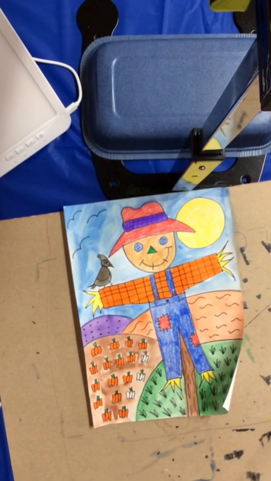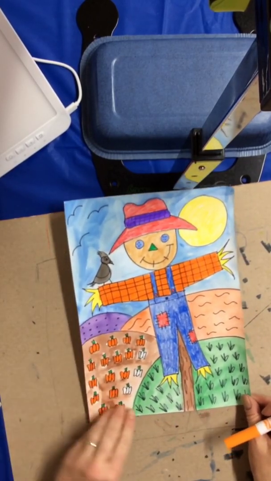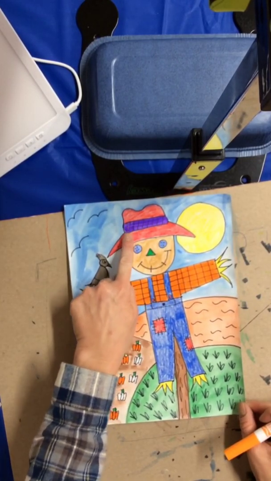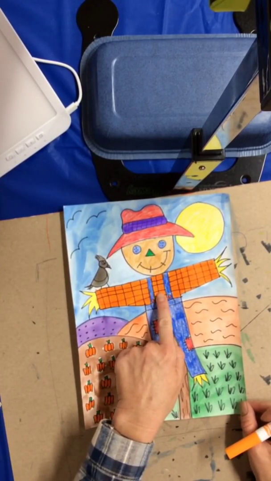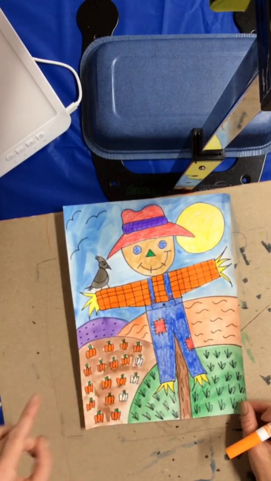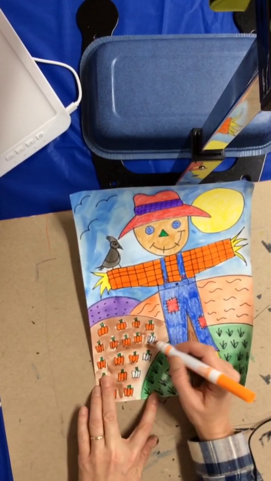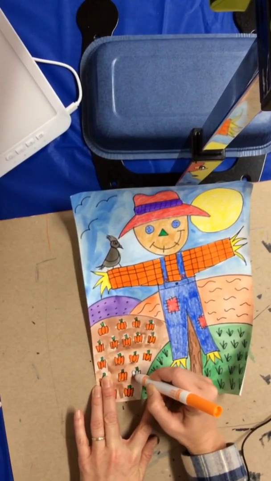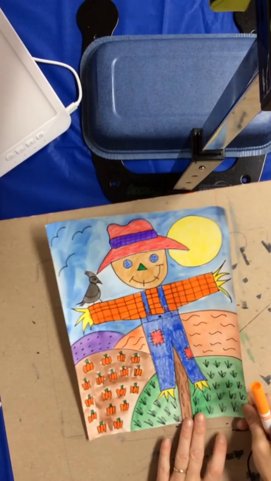Okay, boys and girls, I'm back. And you can see I'm almost done coloring. Now I used purple marker on the hat, green marker on the nose, and orange marker for the shirt. And down here, I used green marker for the stems of my pumpkin, and I'm using orange to color in my pumpkins. Aw, I love my color theory Scarecrow.